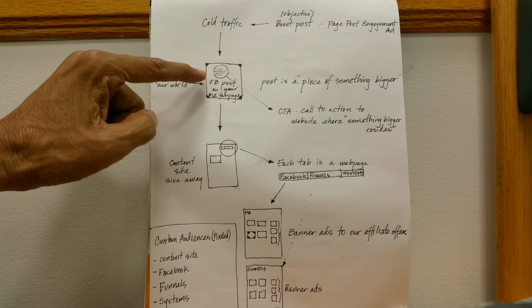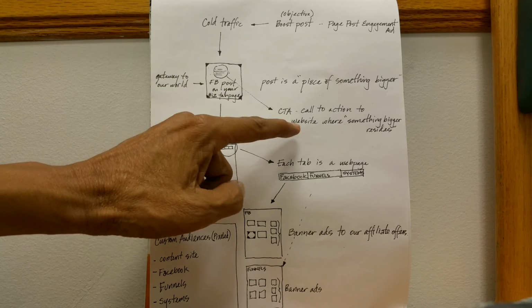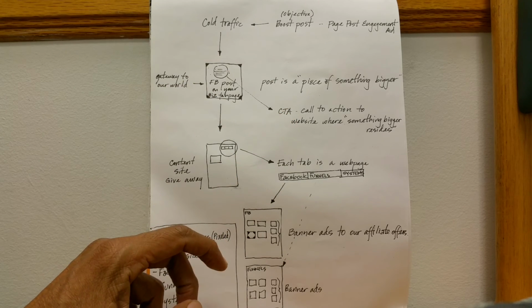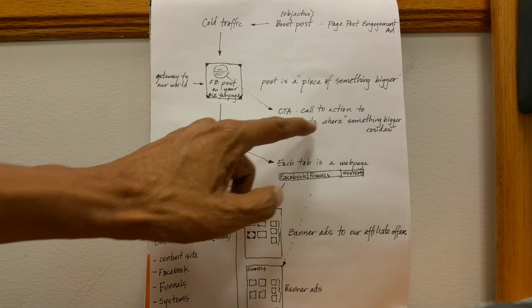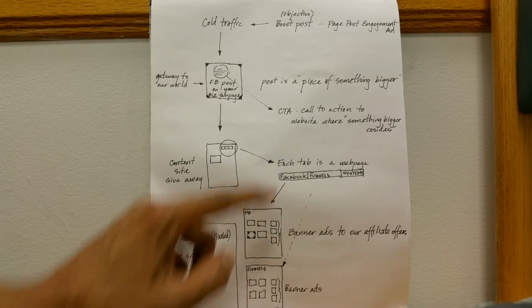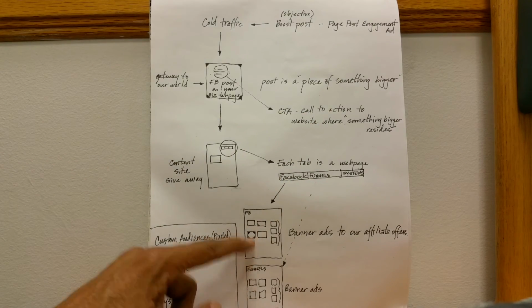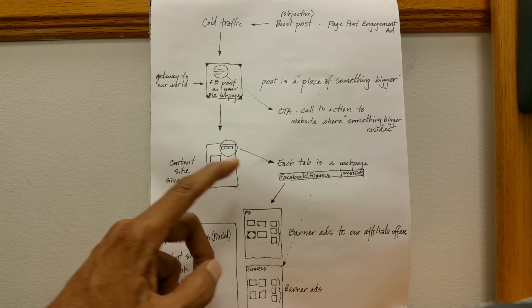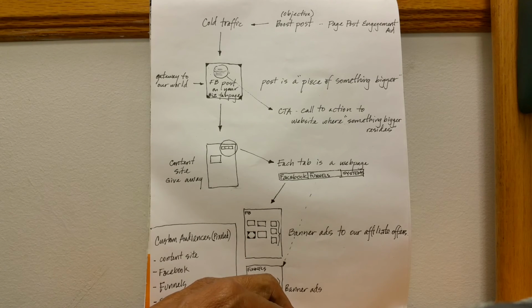And in the post, I tell them, wow, if you like this, you can get the whole big enchilada at this content site. I put a URL there that is the URL for this content site. Welcome them, go search around.